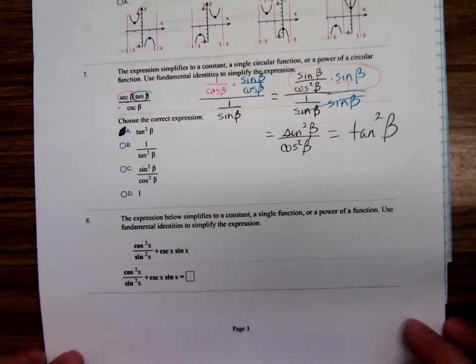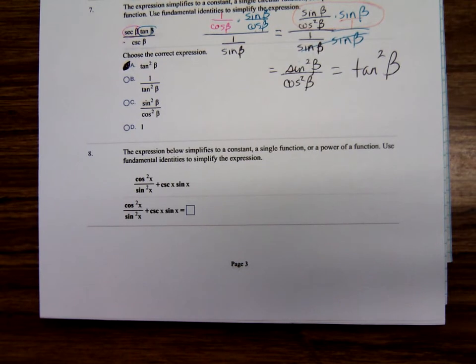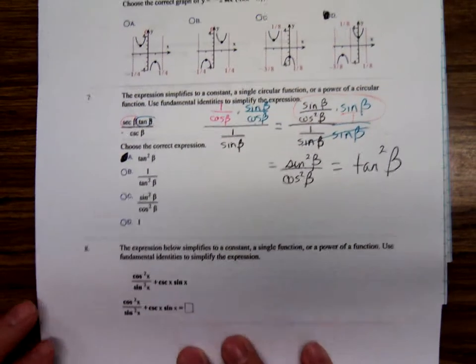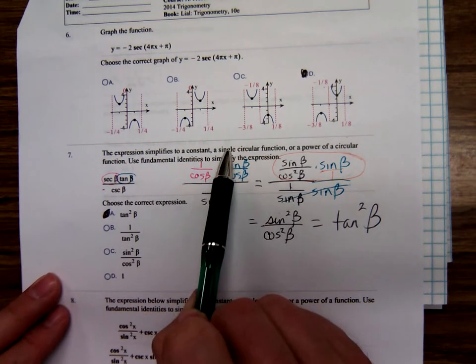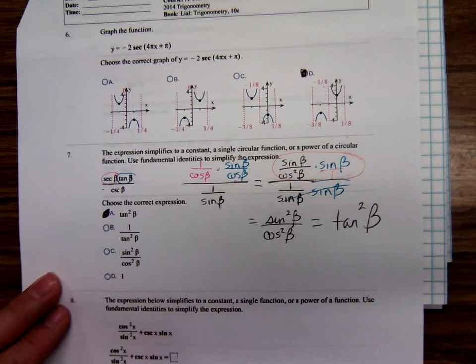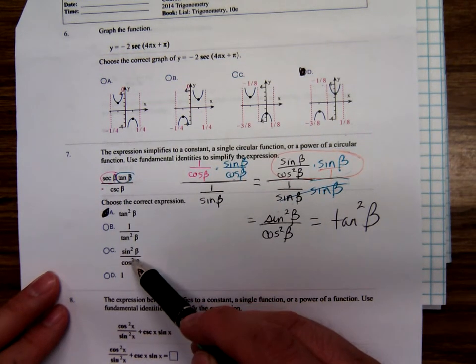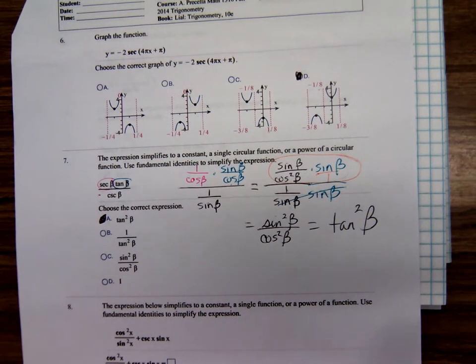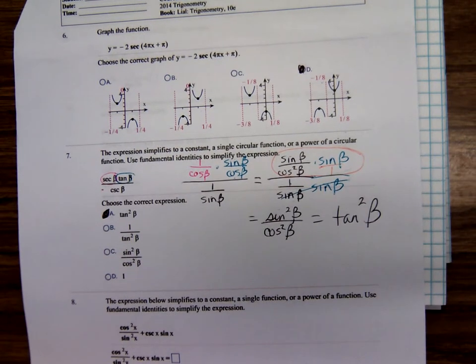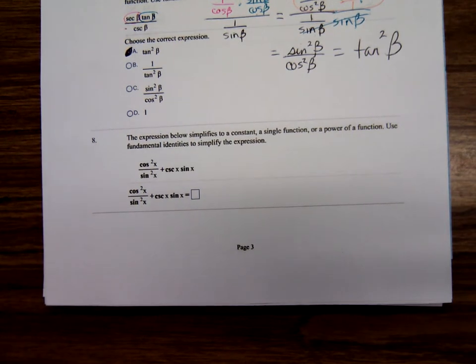Let's see now, the next one, number 8, there won't be any of that because it's not multiple choice. What on earth is this? Number 7. The instructions: the expression simplifies to a constant, a single trig function, only one, or a power of. The reason it's not C, it's not a single trig function, it's 2 trig functions. I was thinking there's got to be some instruction somewhere trying to say don't choose that one. Now, number 8, same instructions, but it's not multiple choice. Oh wow, what could we do?